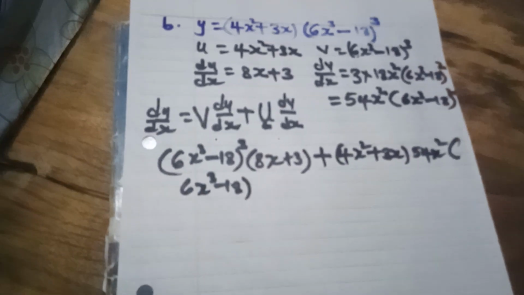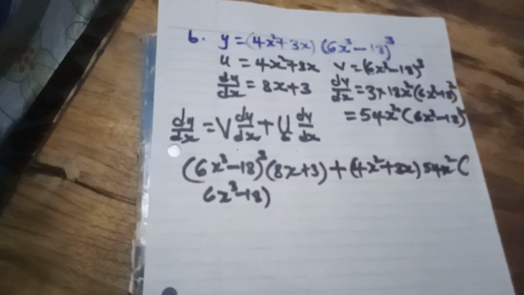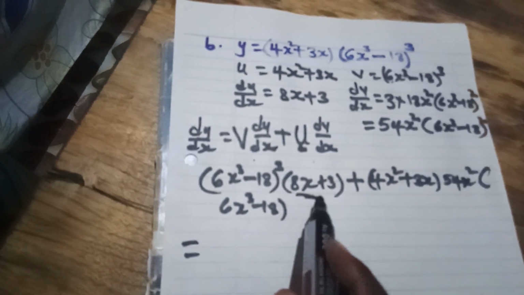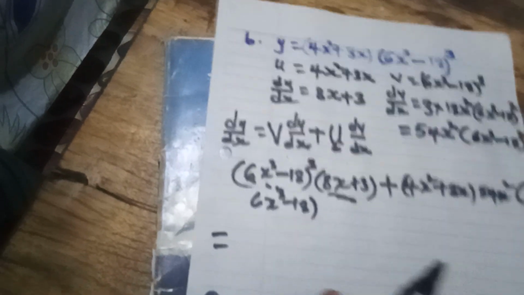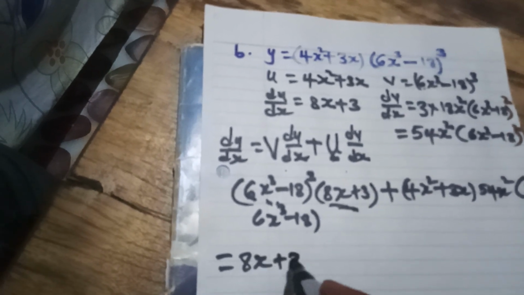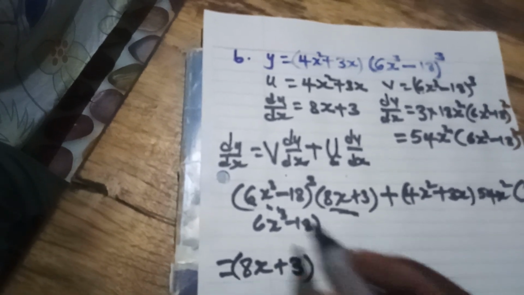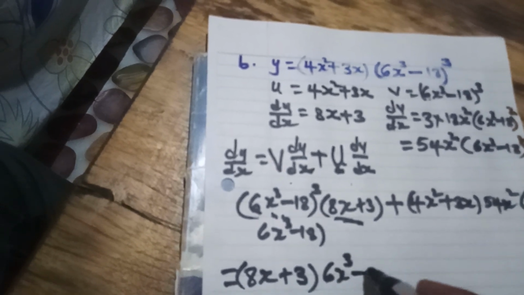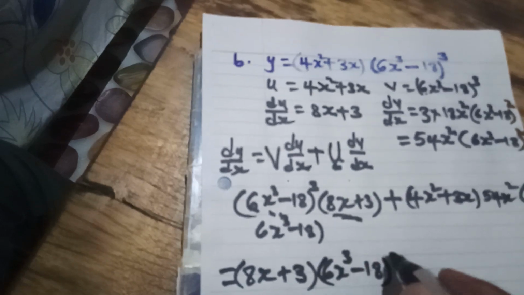Then in doing that, let us start with this function. We will have 8x plus 3 times 6x cubed minus 18 to the power 3.